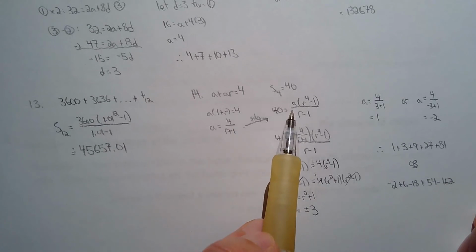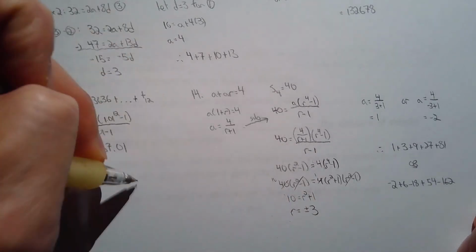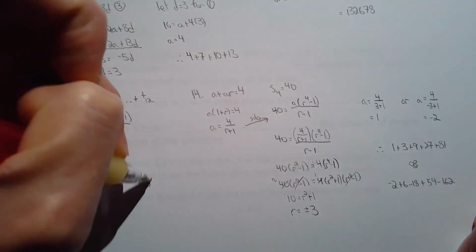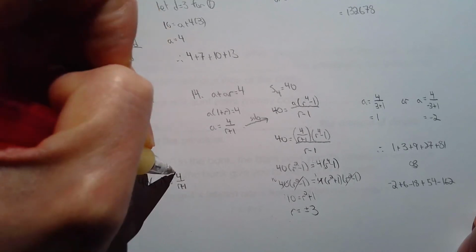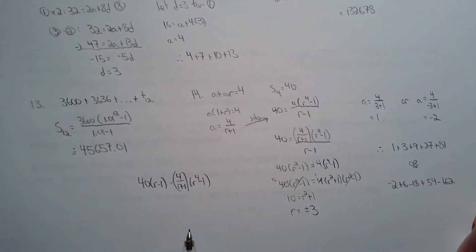So if you perform the substitution and then simplify a little, I'll show an extra step here. You can multiply both sides by R minus 1 and you'll get 40 times R minus 1 equals 4 over R plus 1 times R to the power 4 minus 1. Okay? And then I multiply both sides by R plus 1.